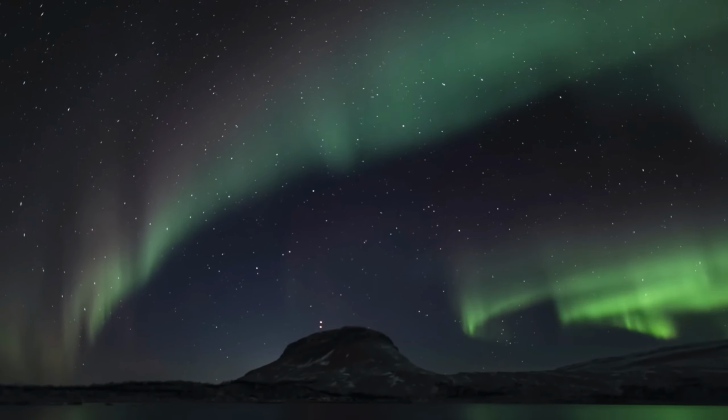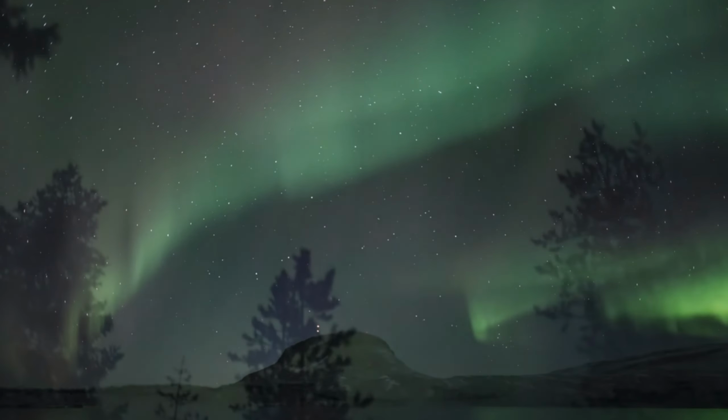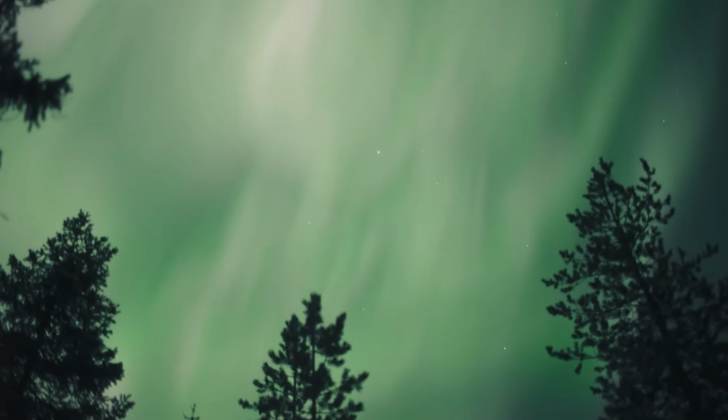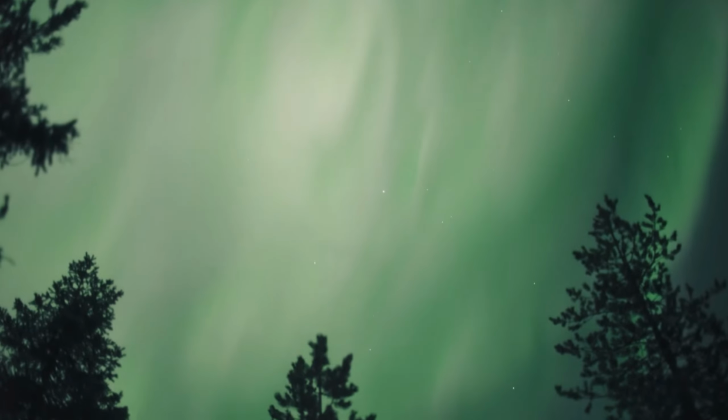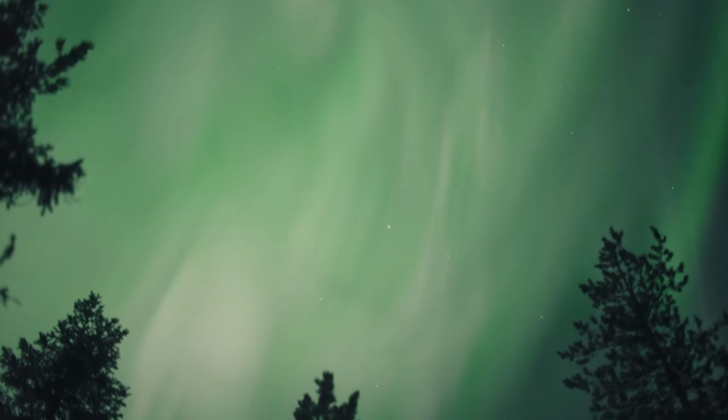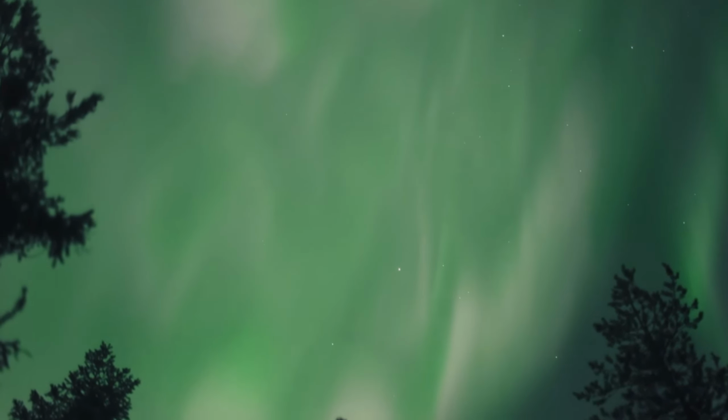The northern lights are best seen during the equinoxes, spring and fall, when the Earth's magnetic field is tilted most directly towards the Sun. They are also best viewed on clear nights away from light pollution.